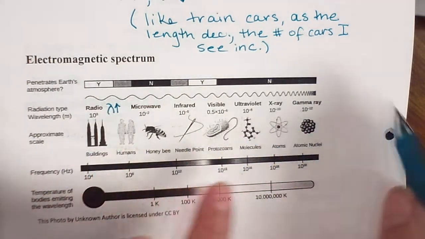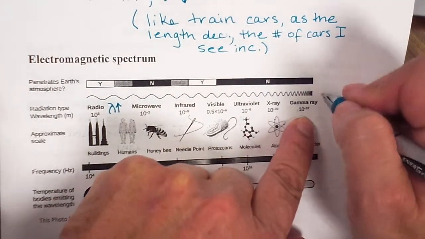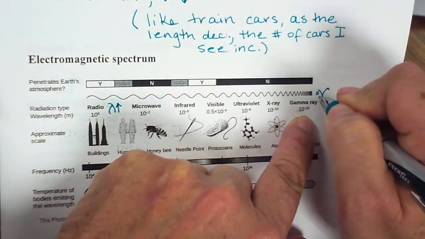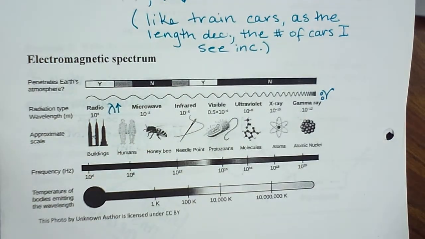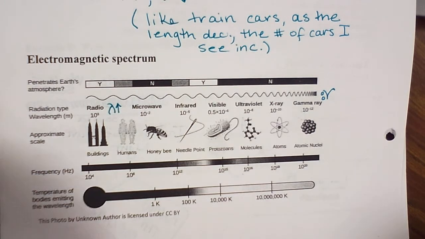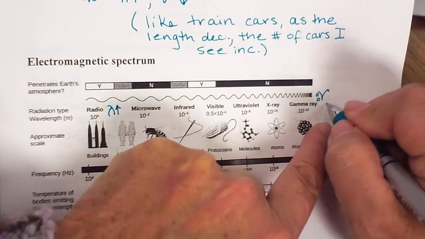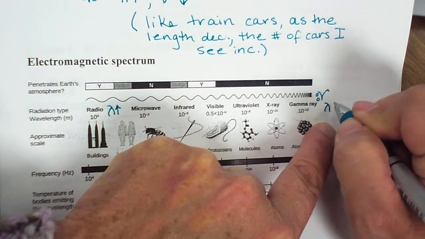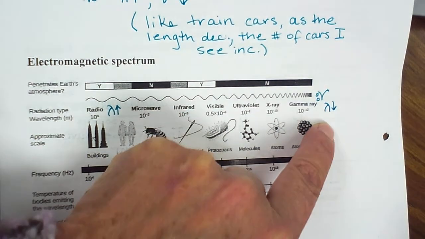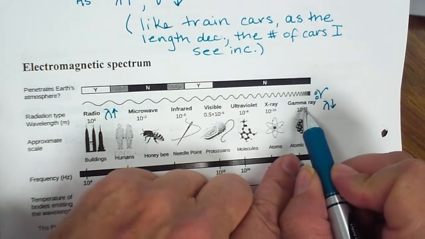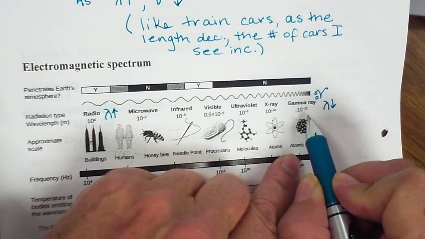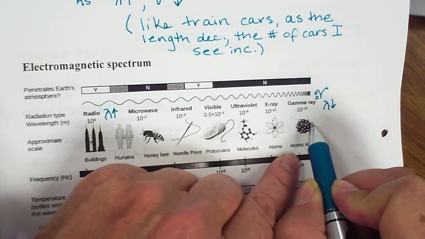And they go all the way up to gamma rays. Yeah, gamma rays. We know what gamma rays are. Gamma rays have a very, very short wavelength. How short? Gamma rays have a wavelength that is not the size of an atom.